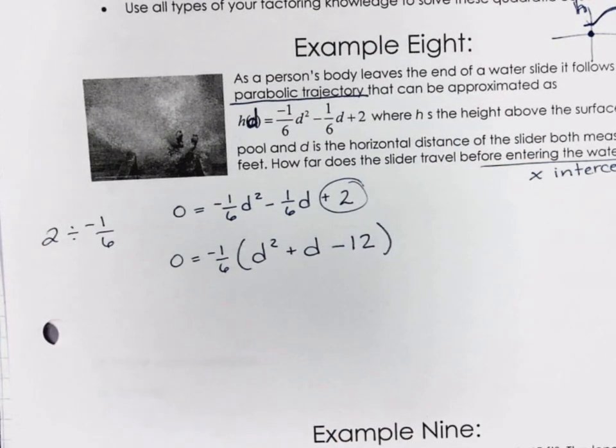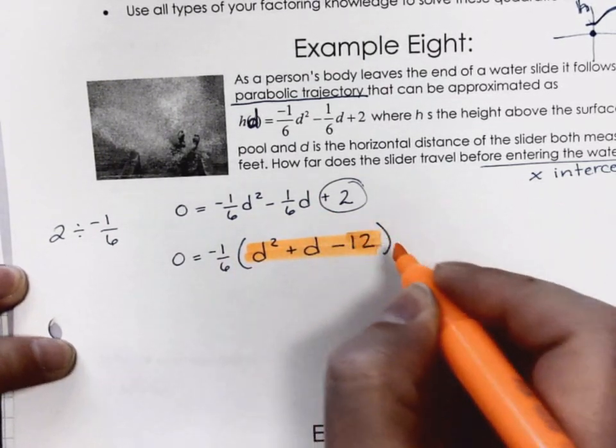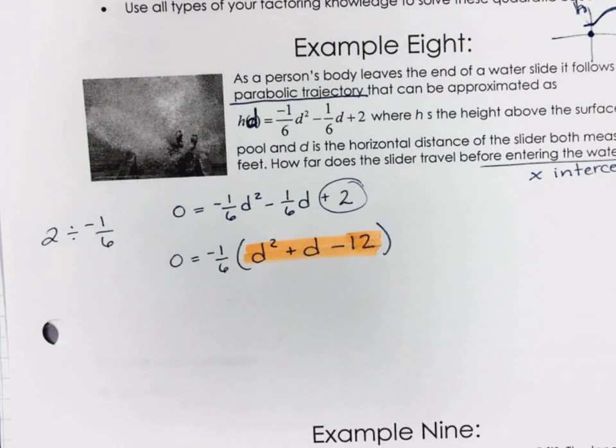So now we're just looking at, just like we did in the last one, we're looking at this one to factor. What are the factors of negative 12 that add up to a positive 1?